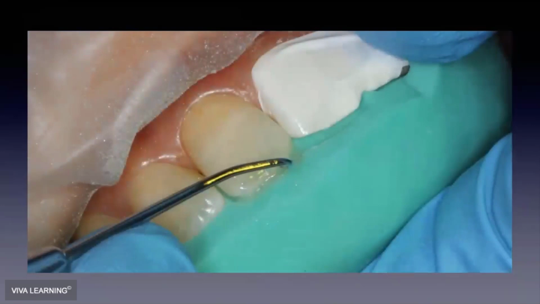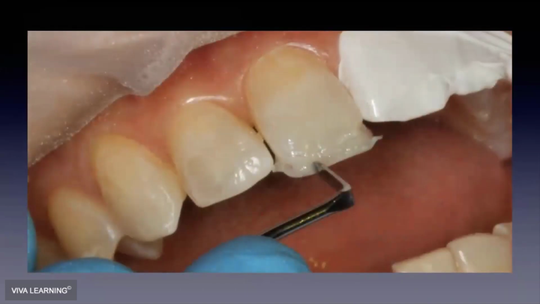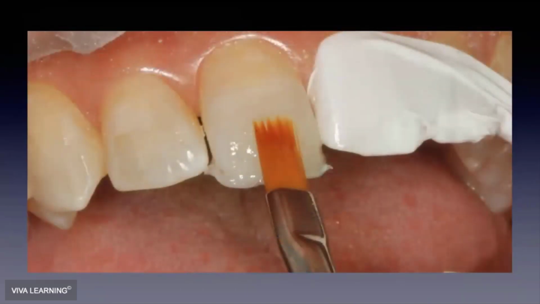Carry this to the mouth, seat it in place, use an explorer or some kind of an instrument to really kind of fuse or gel it with the lingual aspect of the tooth and light cure that. Now we've built a very anatomically correct lingual shelf, and we can go back and backfill this with composite.